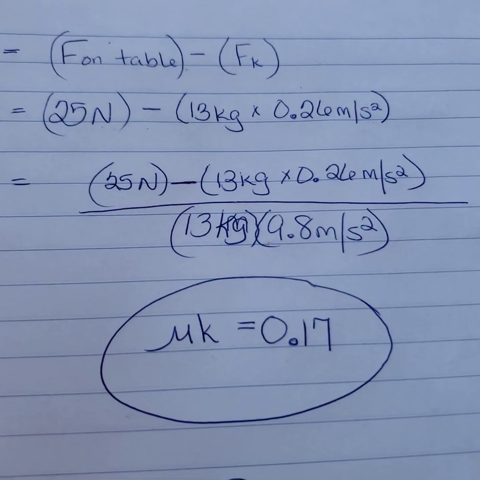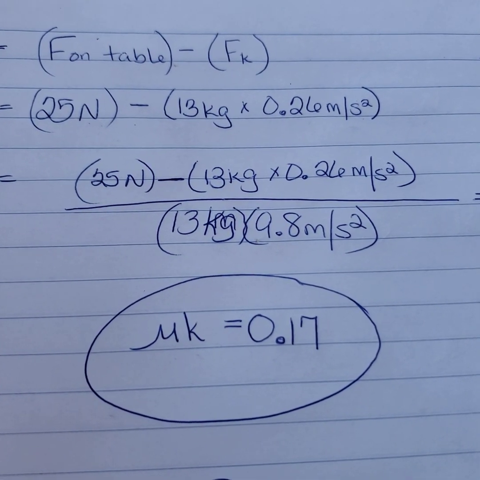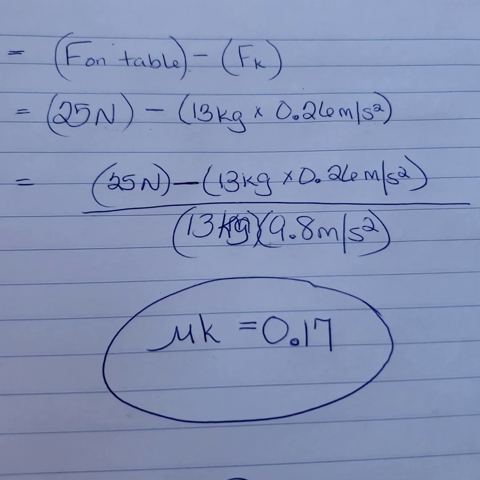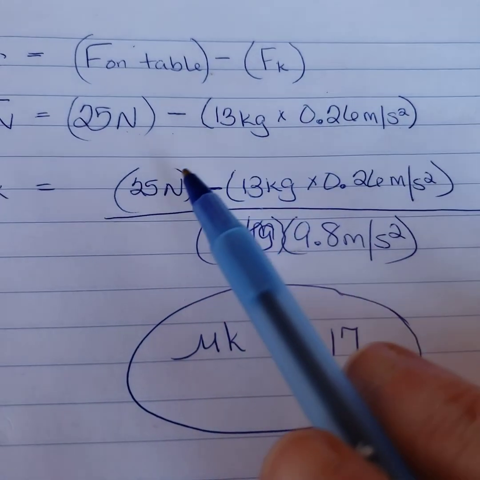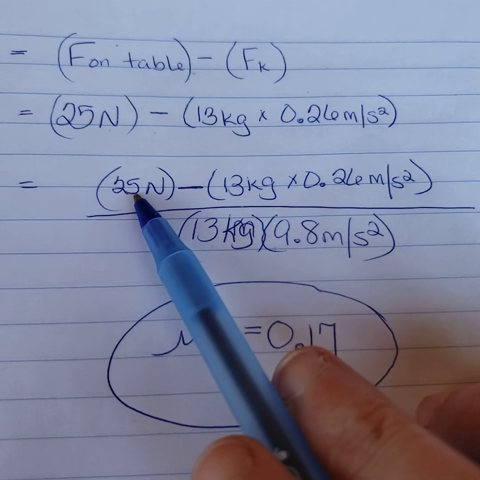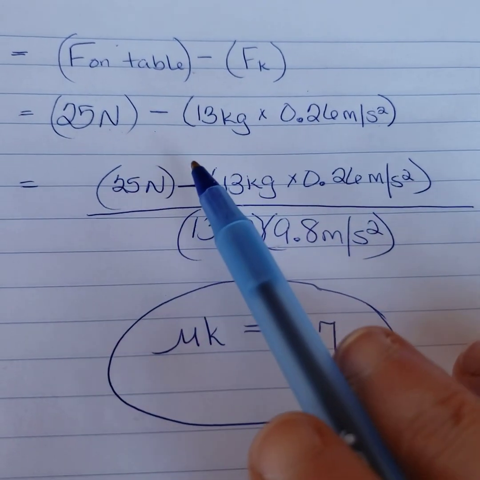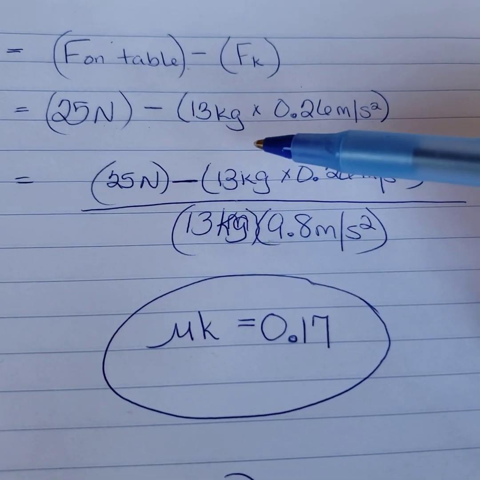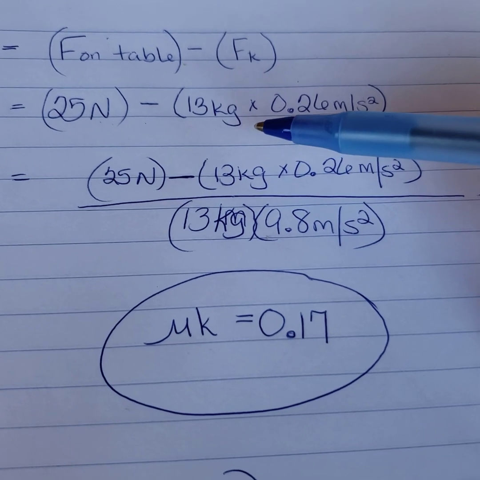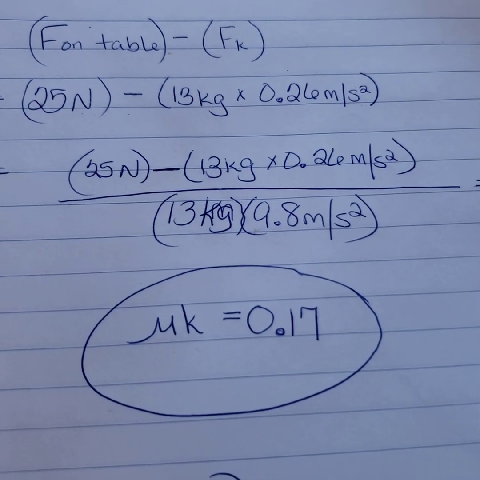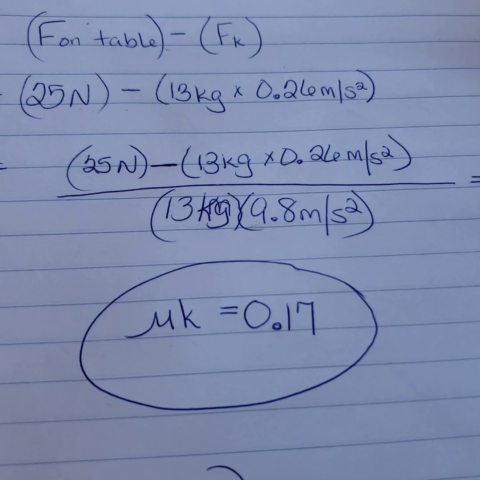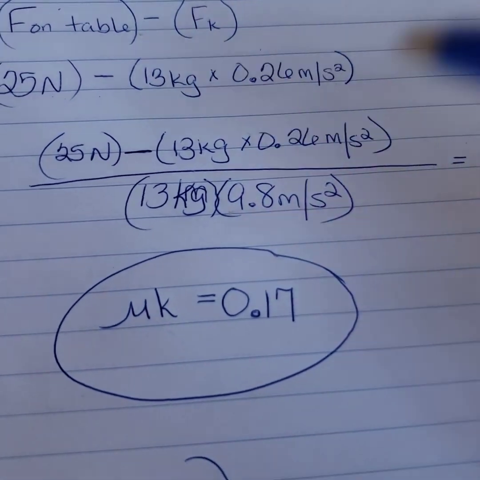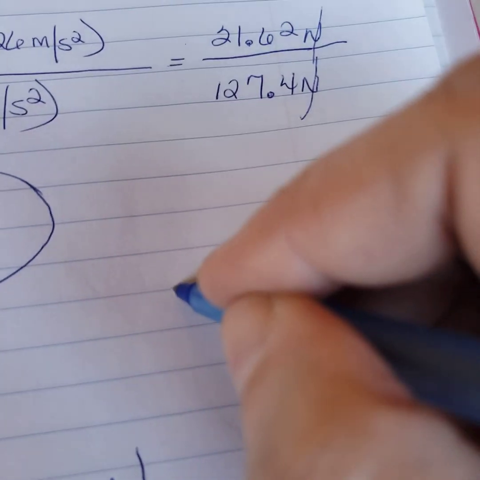However, to solve for the coefficient of static friction, we would have to go back and, instead of using the applied force and this, just do the applied force on top. Remember that was 20.